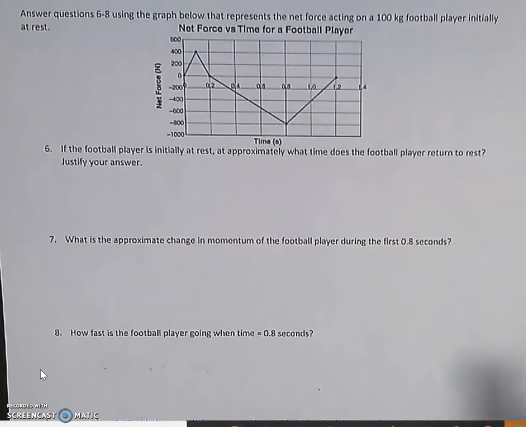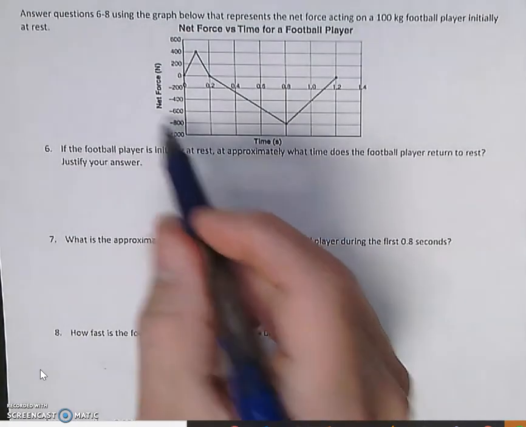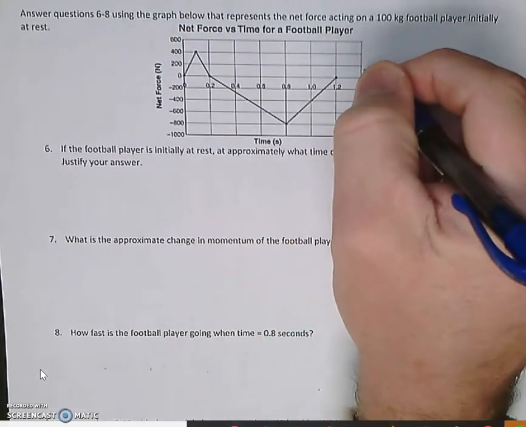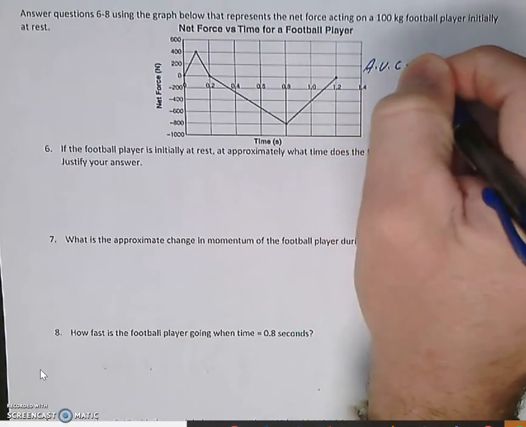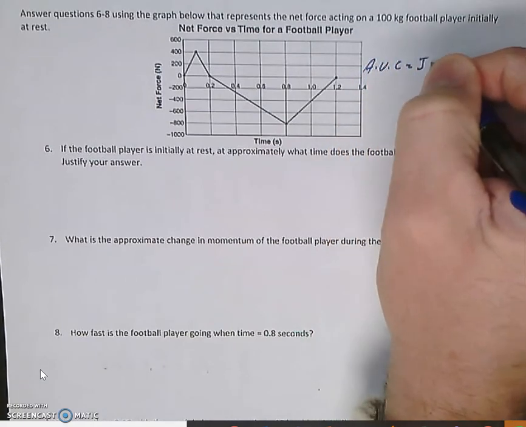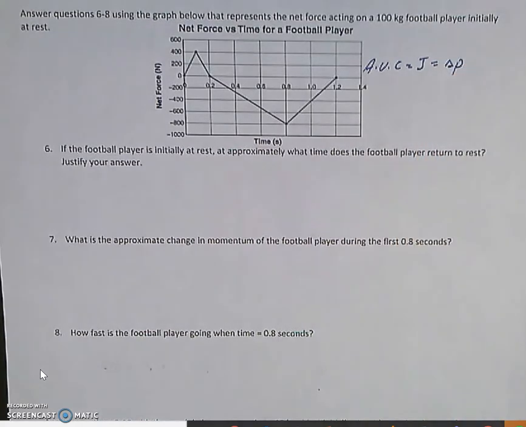Again, before we look at any question, we notice we have a force versus time graph. So again, area under the curve is impulse, which is change in momentum. Question 6 I like a lot. If the football player is initially at rest, at approximately what time does the football player return to rest?